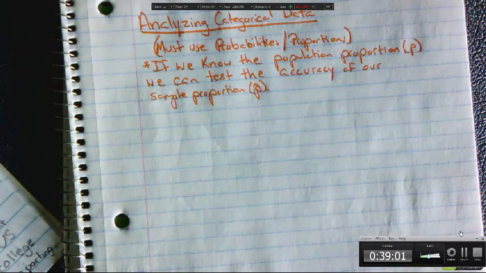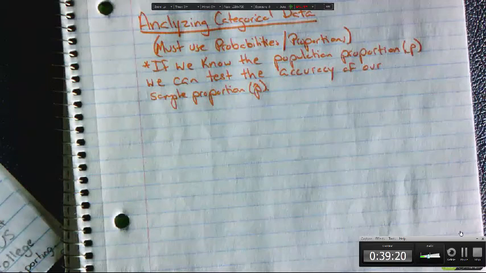So what's this saying? If you know that 40% of students at West Union High School cannot stand the school lunch, and you go collect data and you say, wait a minute, I found that 60% of people cannot stand the school lunch, that means one of two things. Either A, the population proportion is wrong, which is harder to prove than the sample, right? Your one study cannot disprove the entire population.